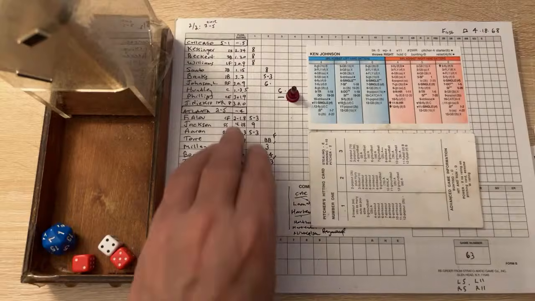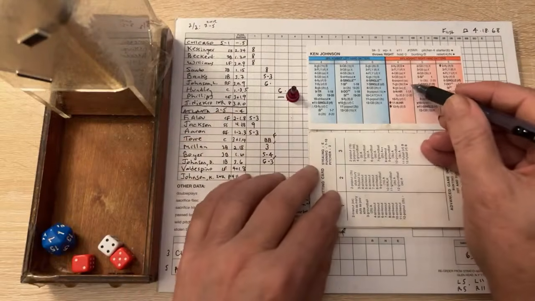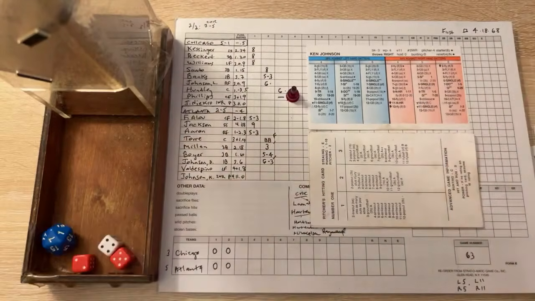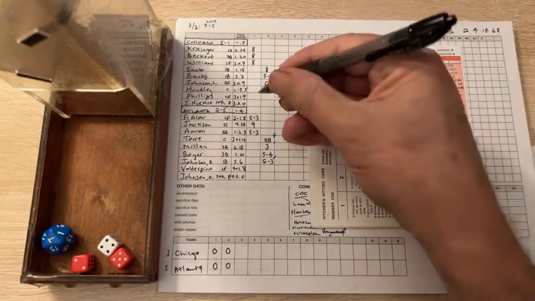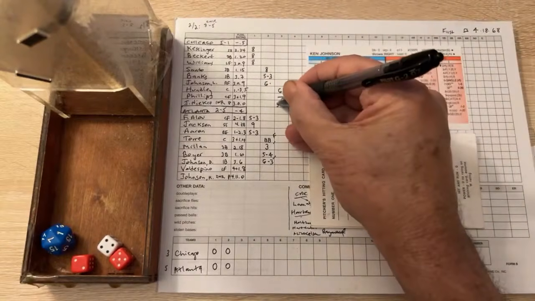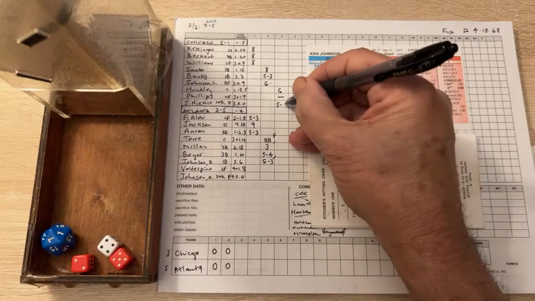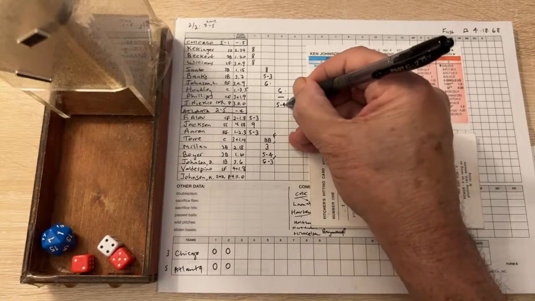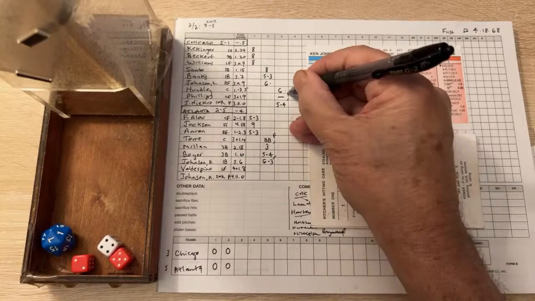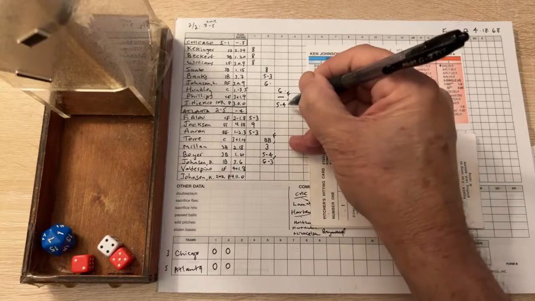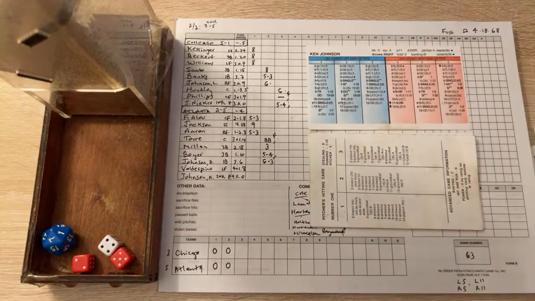That's going to be 4-7 right-handed, grounder to third B. So we know already. A grounder to third, that's a 5. B is the force out to second. We put an F here for the second out, and Niekro is now safe at first.